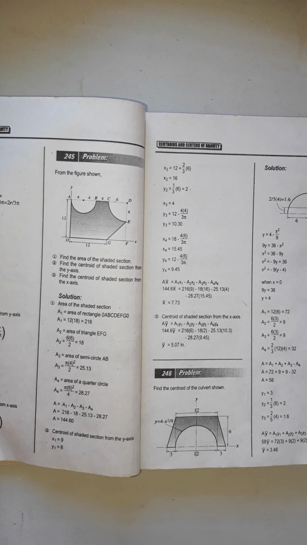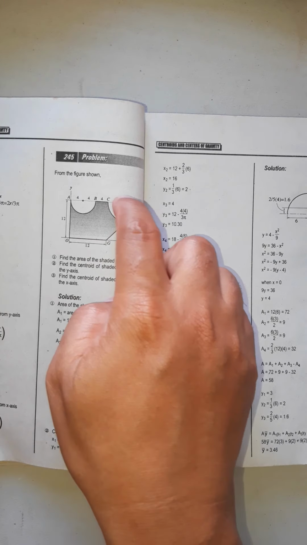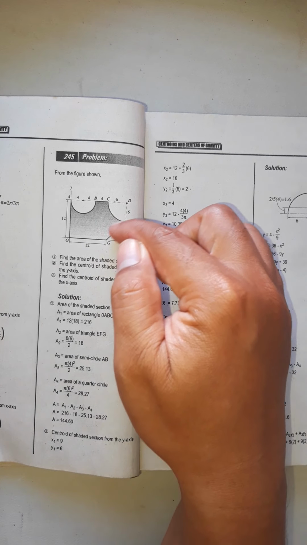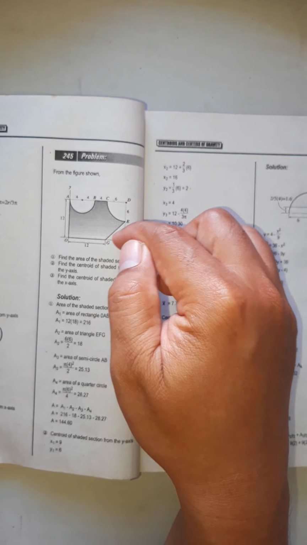Okay? So, to get the total area, yung technique, consider niya ang area of the rectangle, no? So area 1 is 12 times 18, that is 216. Area 2, area sa triangle. Okay, so that is 6 by the height, and the depth is the same, no?